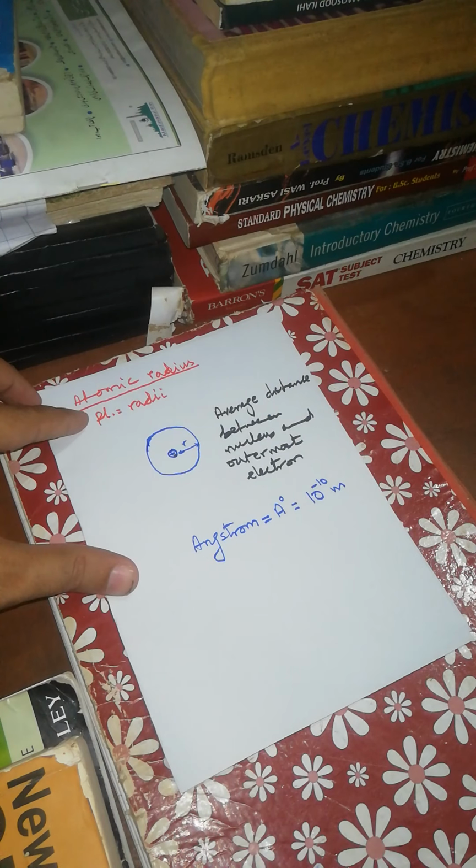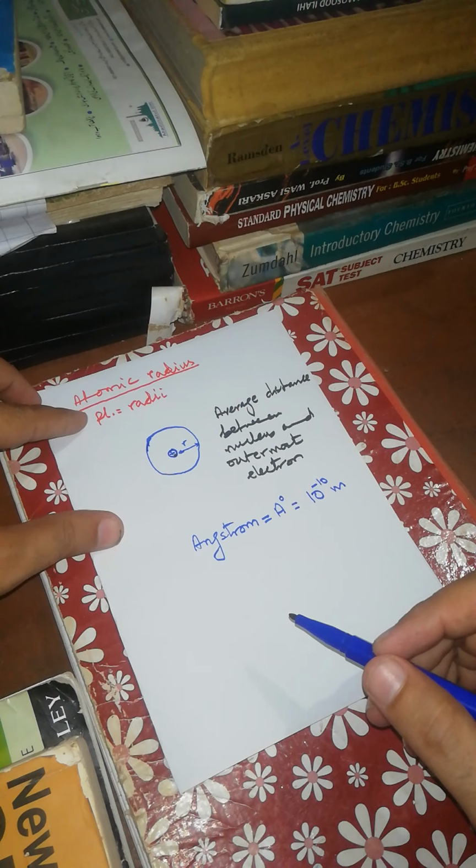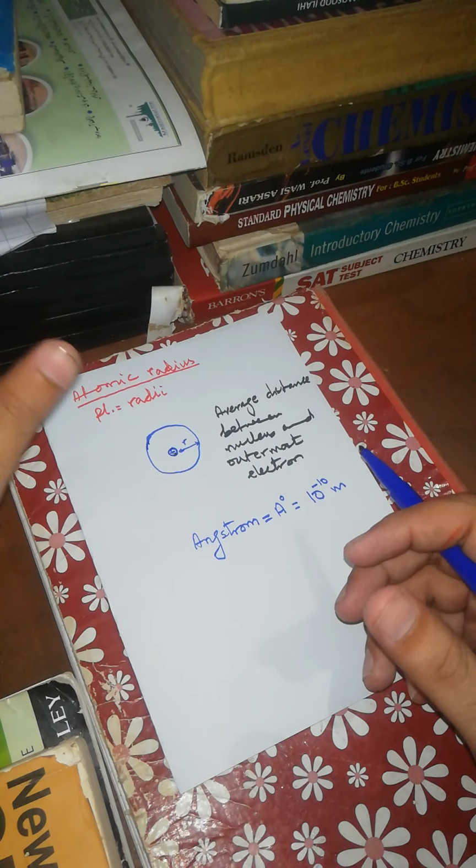It is important to note here that atomic radius cannot be directly measured, because atoms are very tiny and it is not possible for someone to have a direct analysis of an atom.